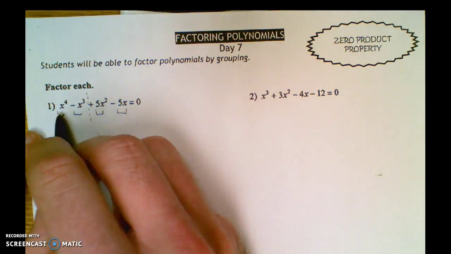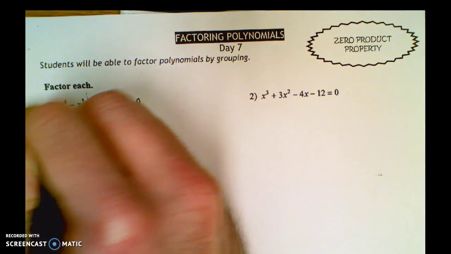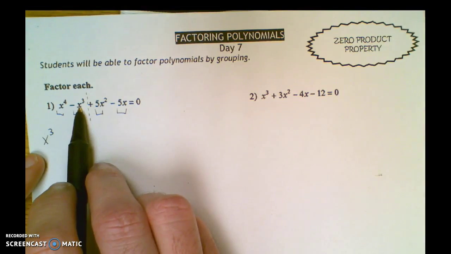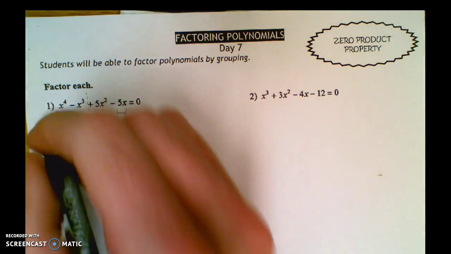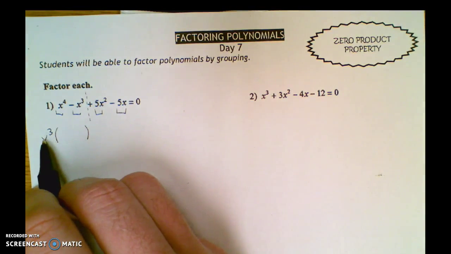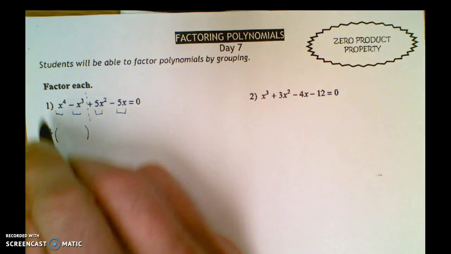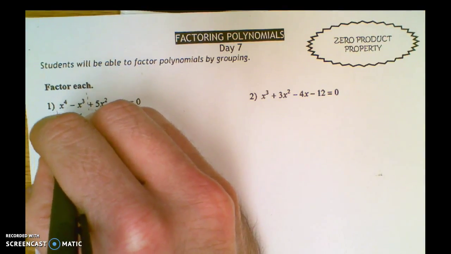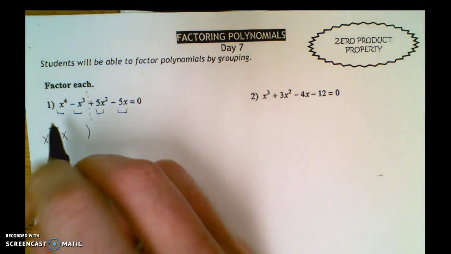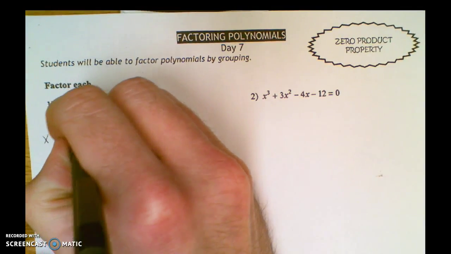And with these guys, the greatest common factor is x to the third, because each term has at least 3 x's in it. To factor, you're reverse distributing, and you're asking yourself, what do I multiply x to the third by to get x to the fourth? X to the third times x gives me x to the fourth. What do I multiply x to the third by to get negative x to the third? And here it's just negative 1.